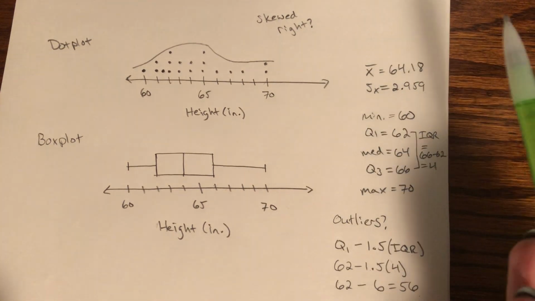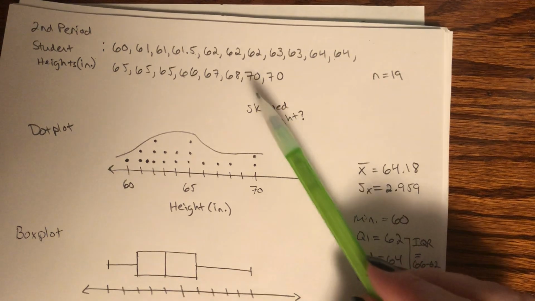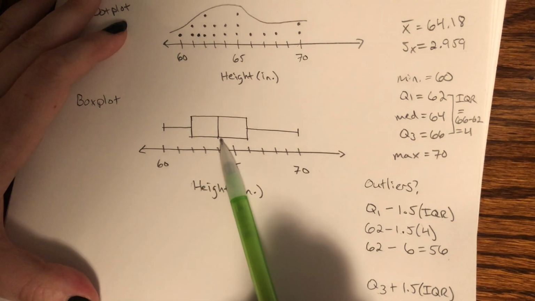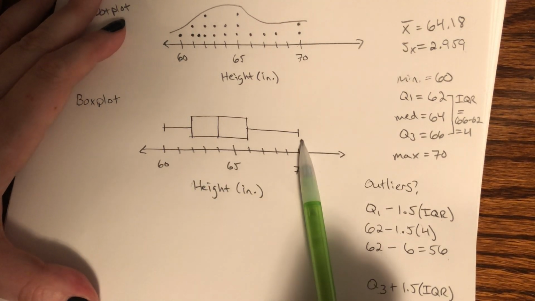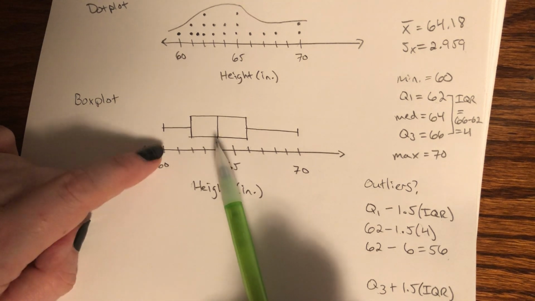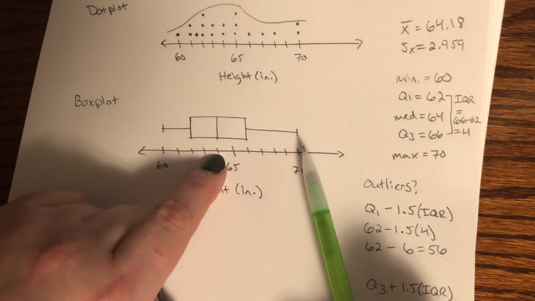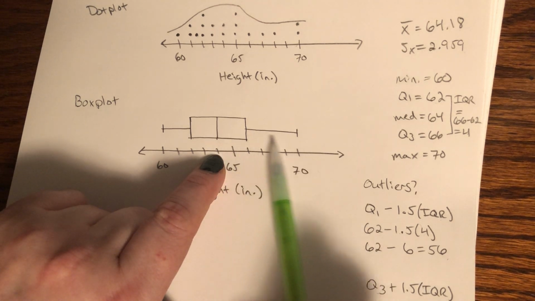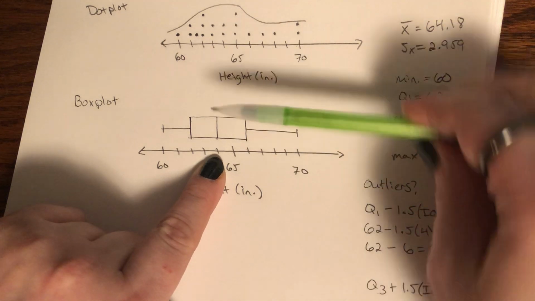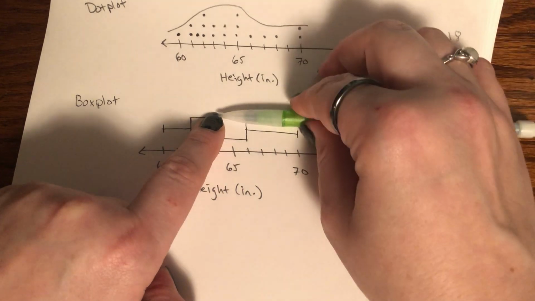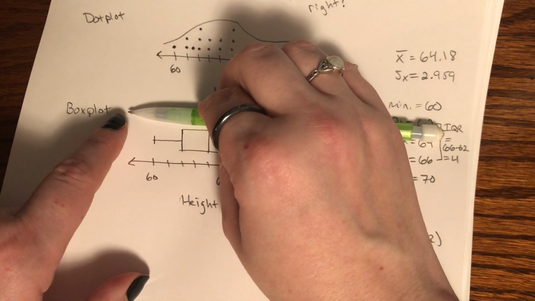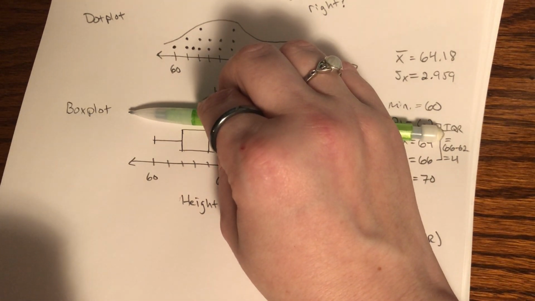Now what I like to do with this to determine if I was correct in my first video that this is really skewed to the right, I like to look at how far the data spans from the median to the minimum and the median to the maximum. Now if you look from 60 to 64, that's a difference of 4 units. If you look from 64 to 70, that's a difference of 6 units. 6 is definitely more stretched out than 4. And if you look at this and just kind of estimate, you can see how much further this is extending beyond that minimum.